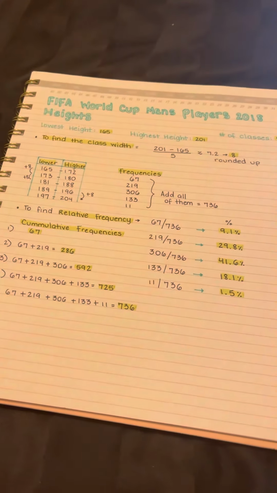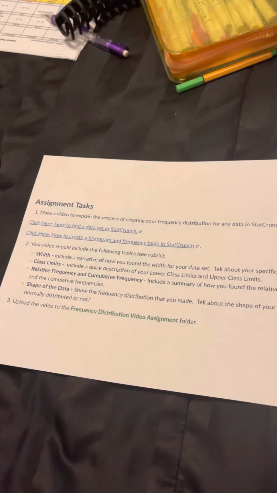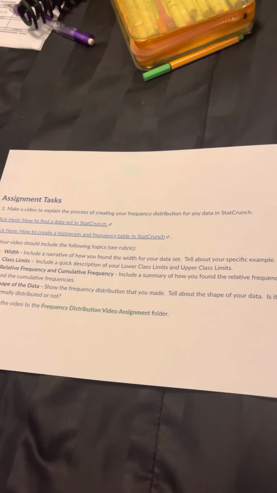But that is how I found all that. I feel like I covered everything. So yeah, thank you.